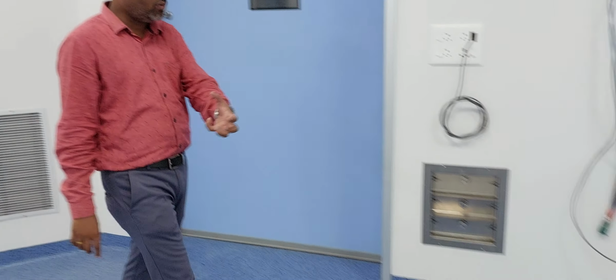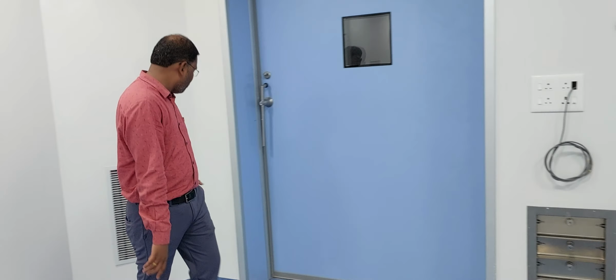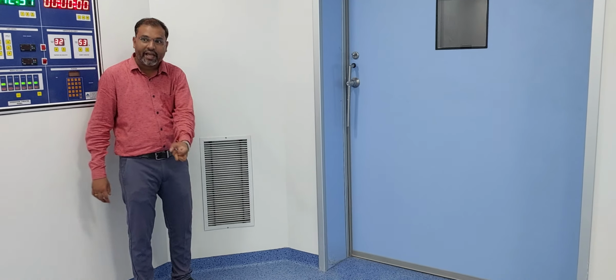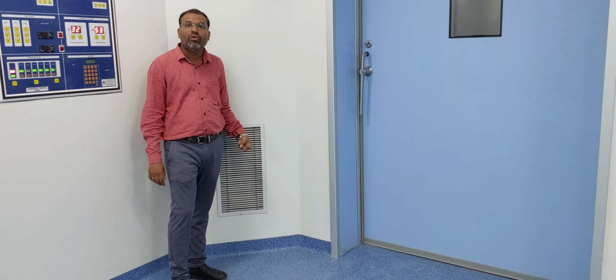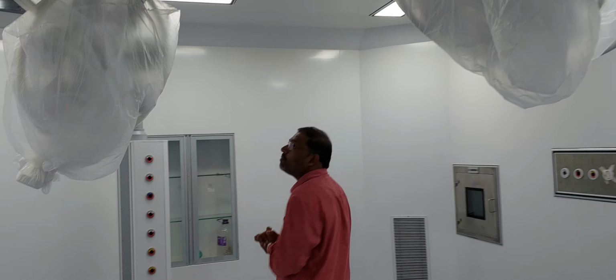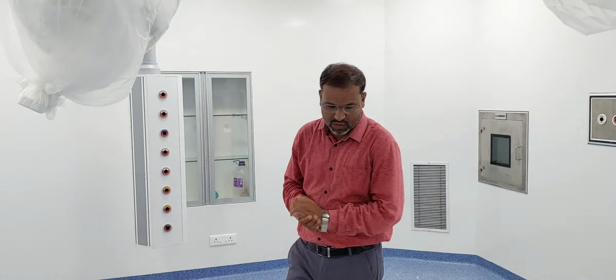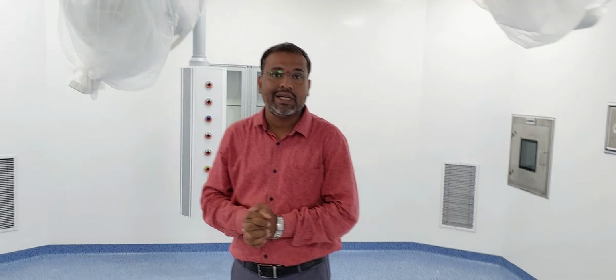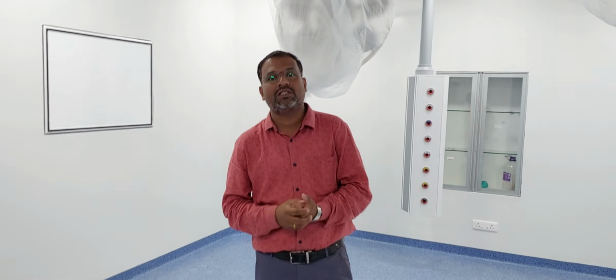With the help of this, it will suck the air from the OT, and it will be released from the HEPA. See, this is nothing but your laminar airflow, or we can say HEPA, right? For the modular OT, HEPA is very important. Suppose there are some complicated cases like knee replacement, liver transplant, etc. For that, HEPA should be required to avoid infection for the patients.